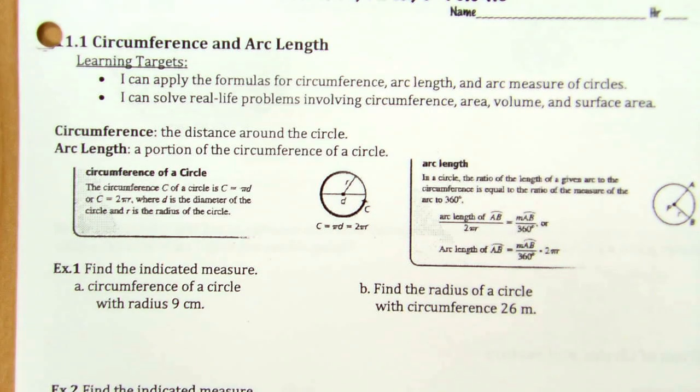Alright, we are starting another unit, so buckle up because we're going to get after it. This unit deals a lot with area and surface area and volume and figuring out those sorts of things. And so we get started by doing something that hopefully you remember, and then we will learn hopefully something new along the way as well here.